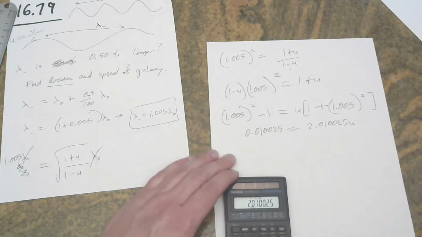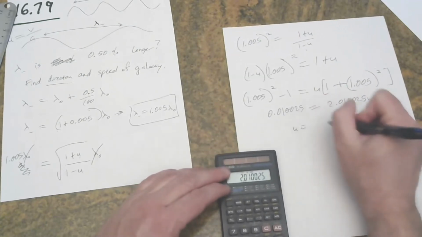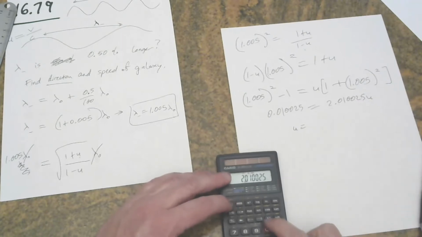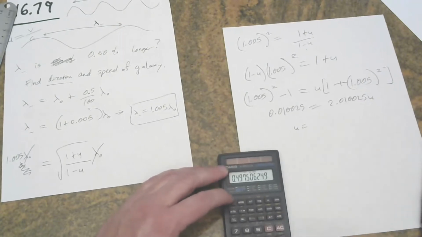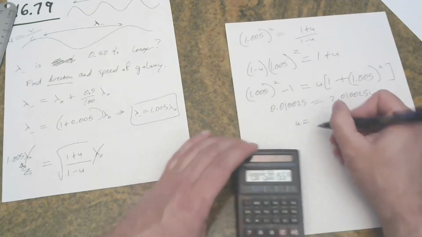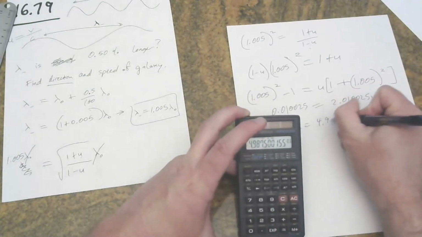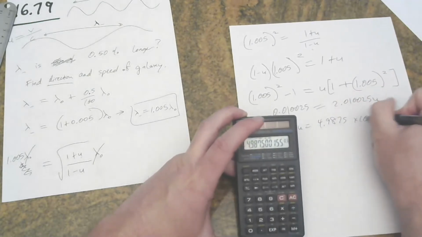And I want to keep all those digits for now. So lastly, when I solve for u, I'm going to put this in the denominator here with my reciprocal button, and then I'll multiply by 0.010025, and I get that u is 4.9875 times 10 to the negative third.